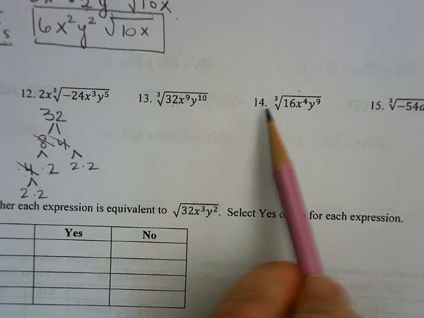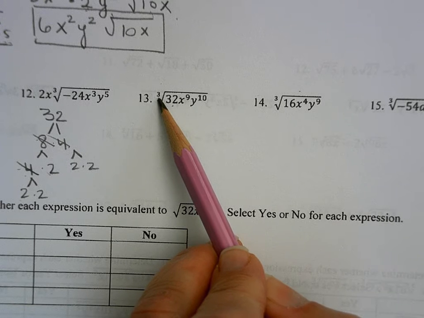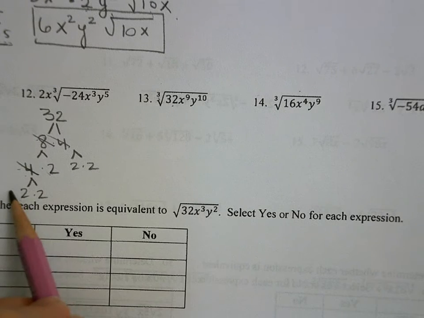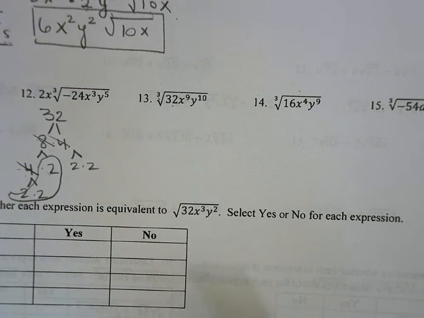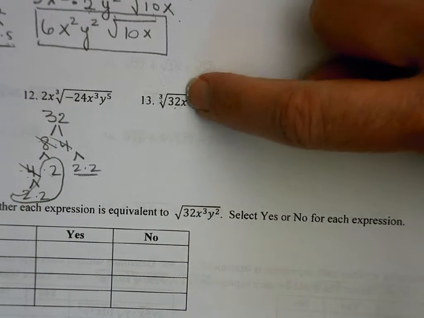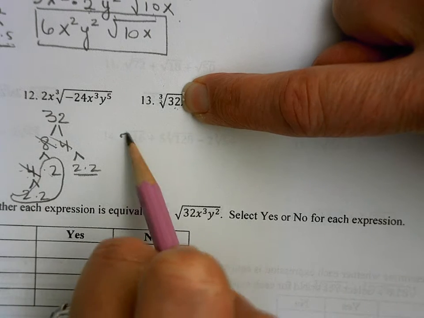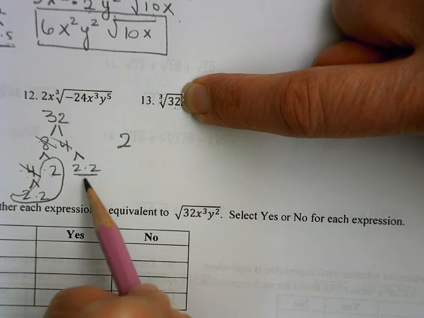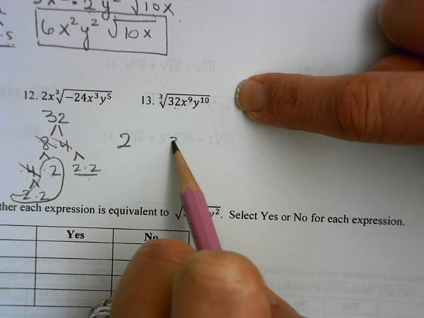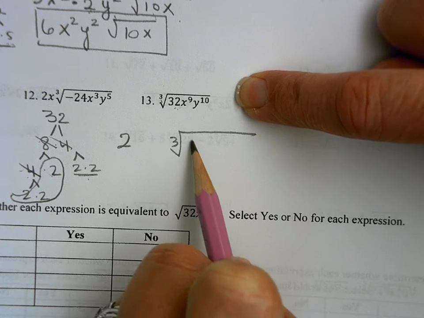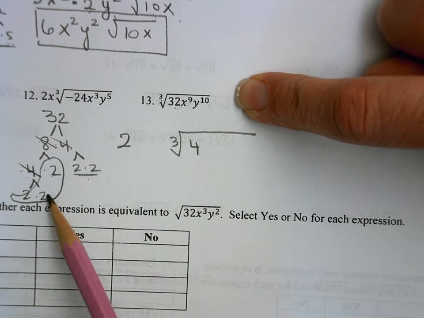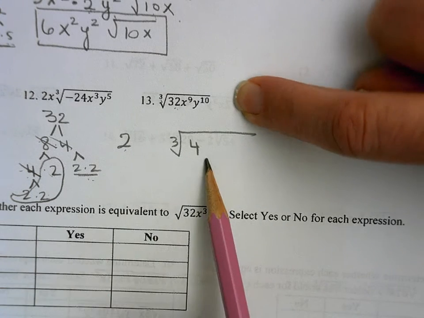This time I'm doing a cube root, right? Because I'm doing a cube root, I'm looking for triples. So I have that group of 3 there, and then these don't make a group of 3. So for the 32, I have a 2 that I can pull out, and a 4 needs to stay inside. So 2 on the outside, 4 on the inside.